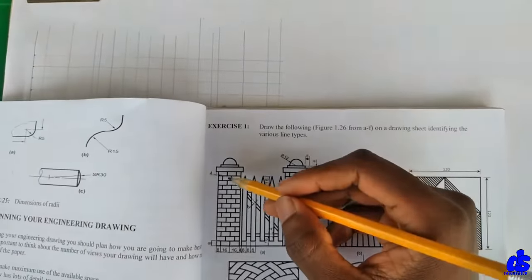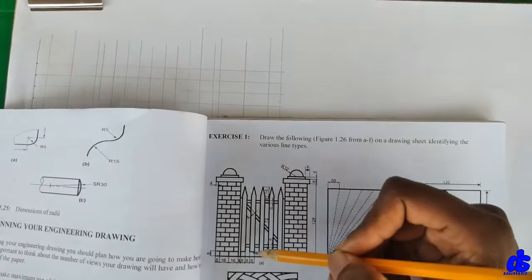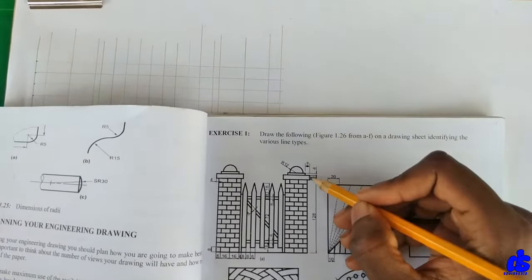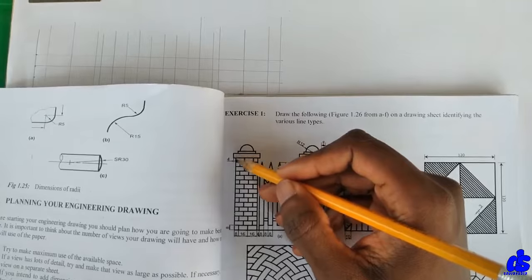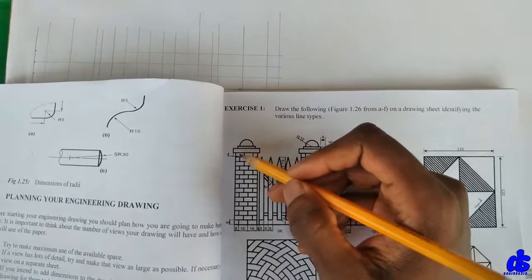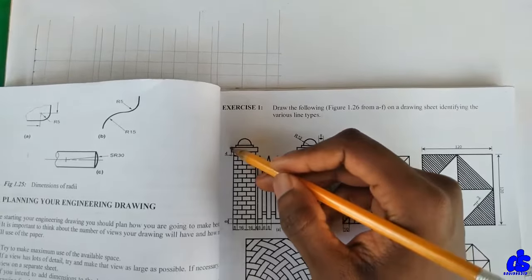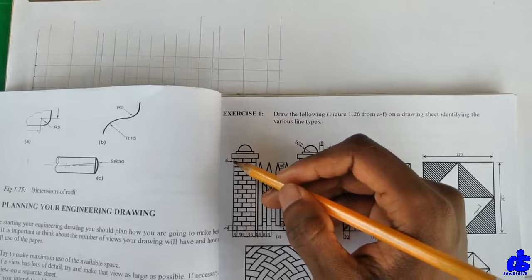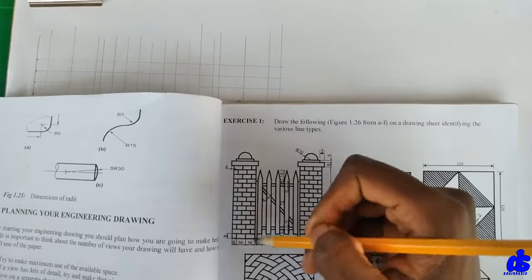So we have this part, we have this part, and we have this part too. Right, now what's left is the top part here and here. Now from here, the book is telling us that this surface is 4 millimeters away from the total surface of this one, right?